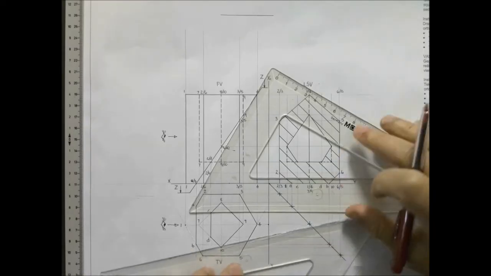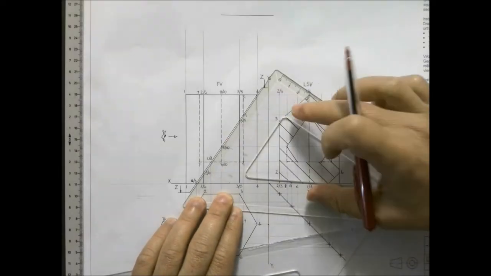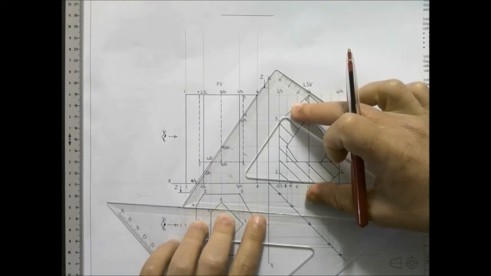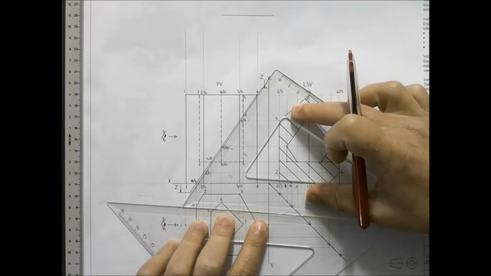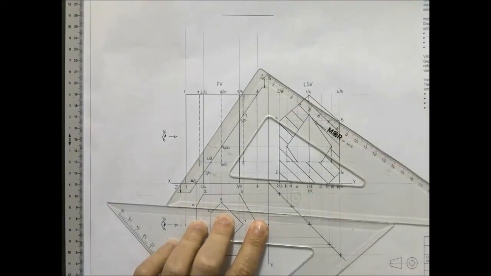So I line up my one set square like so. I use this set square, plant it firmly underneath the 60-30 degree set square that I have over here, and I slide it along, and now I have a parallel line.